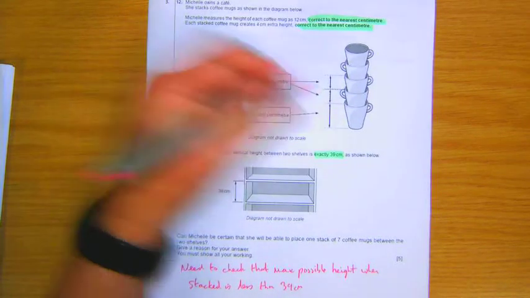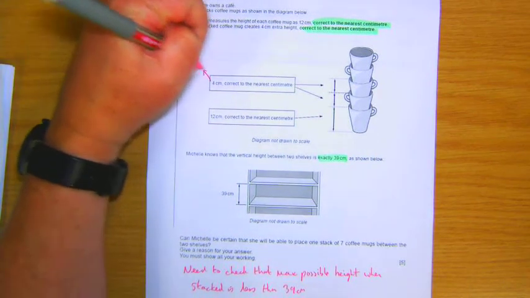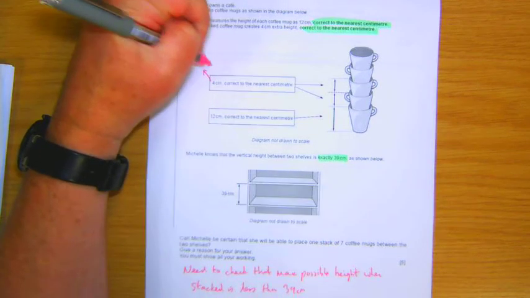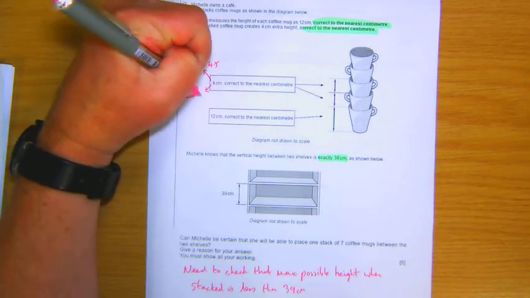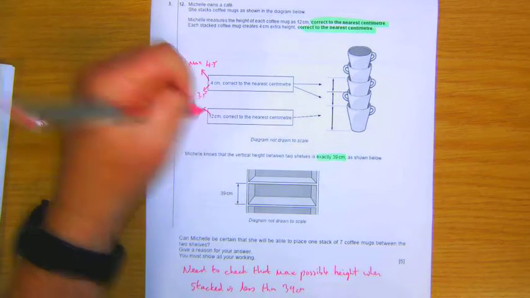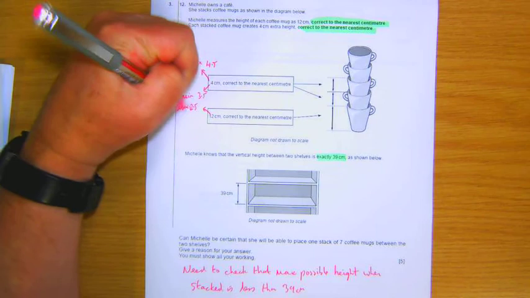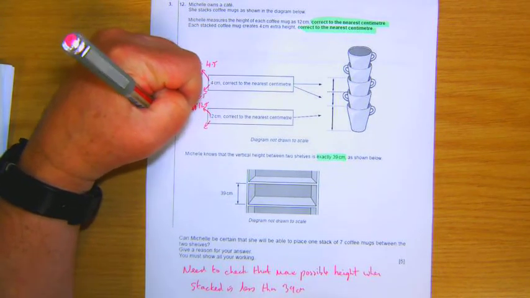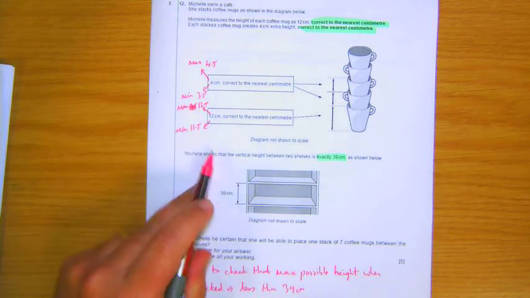So the gaps, 4 of them, correct to the nearest centimeter, has a max possible of half a centimeter higher, 4.5, and a min of 3.5. The 12 centimeter has a max of 12.5 and a min of 11.5. Now we want those to be maxed.